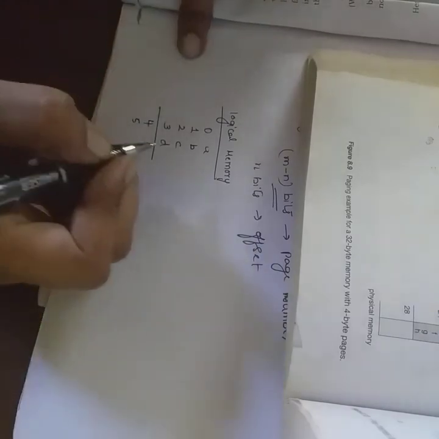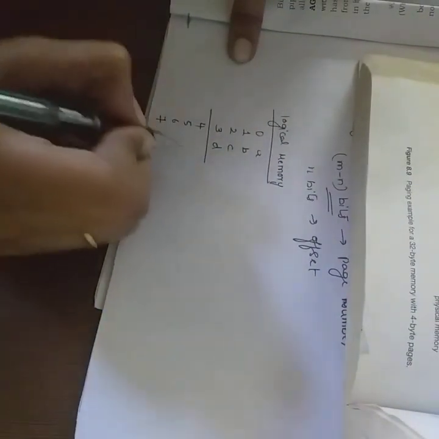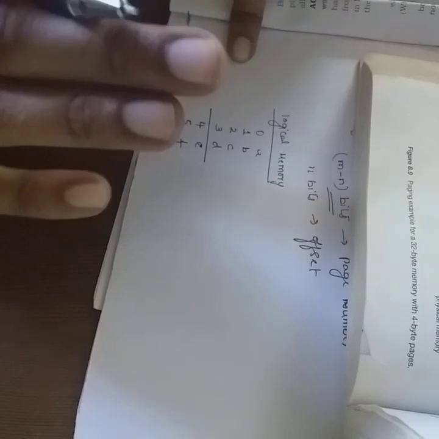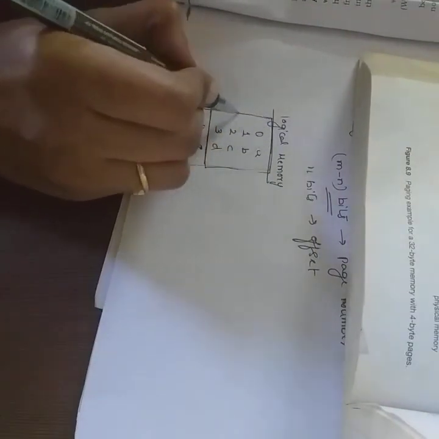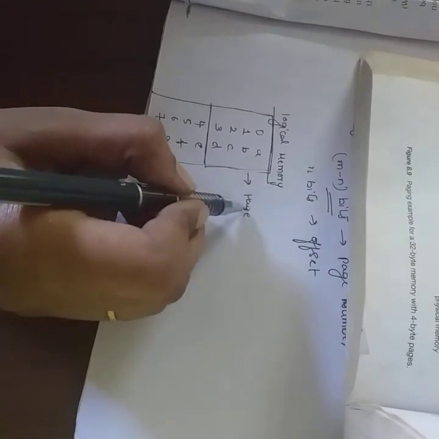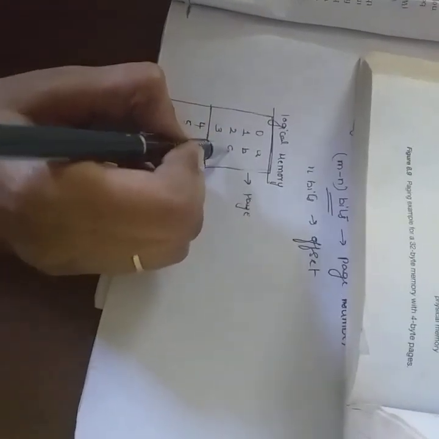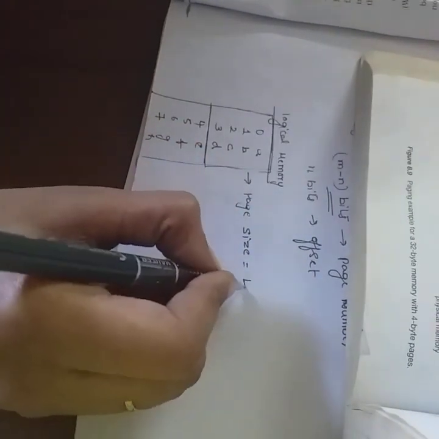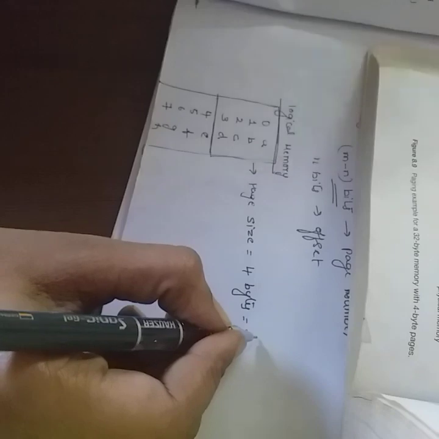Now 4, 5, 6, 7, and so on. Assume this is something that is written and it is divided into pages. This is one page, so you can consider this as a page. Now what happens? How many bytes are stored in one page? This is 1 byte, 2 byte, 3 byte, and this is the fourth one. So page size is equal to how many bytes? 4 bytes. That is equal to 2 power 2.